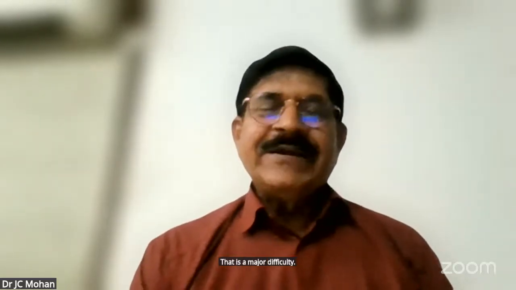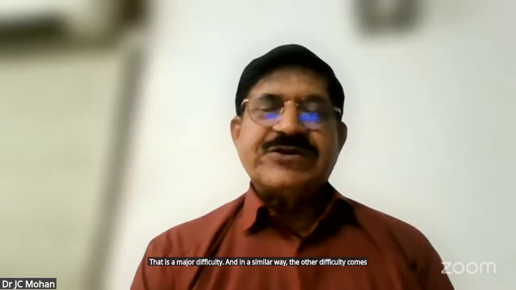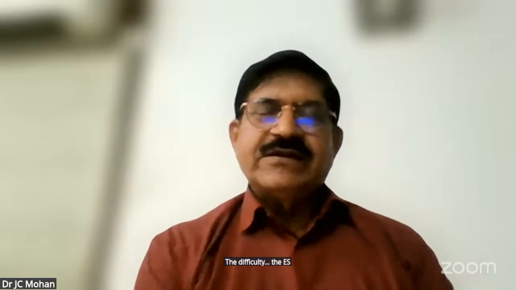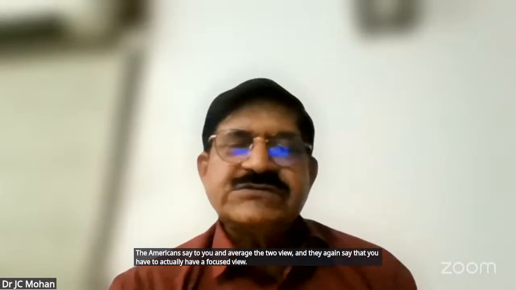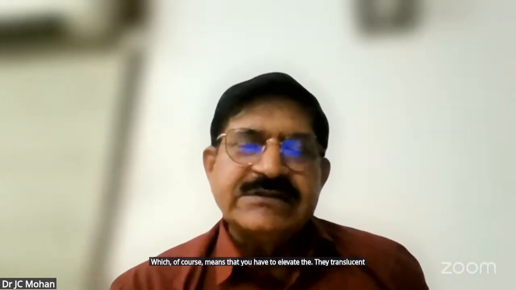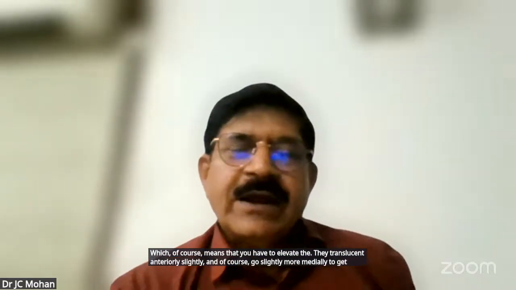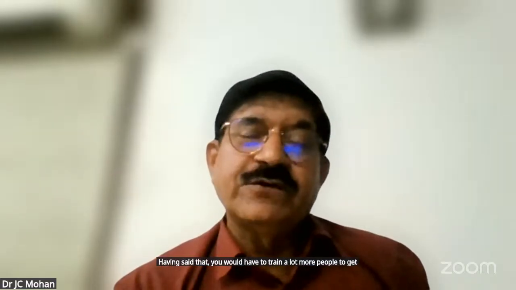In a similar way, the other difficulty comes with left atrial reservoir strain. The ESC says one view, the four chamber view, is enough. The Americans say two views and average the two. And they again say that you have to have a focus view, which of course means that you have to elevate the transducer anteriorly slightly and go slightly more medially to get the left atrial volume. Having said that, you would have to train a lot more people to get a focus view.